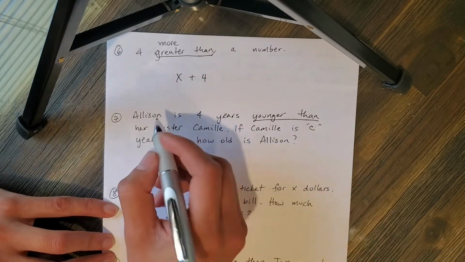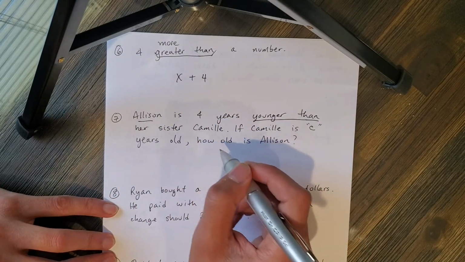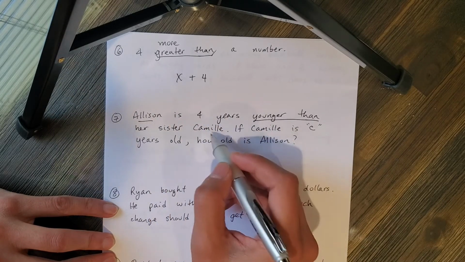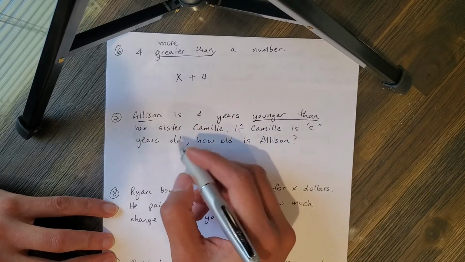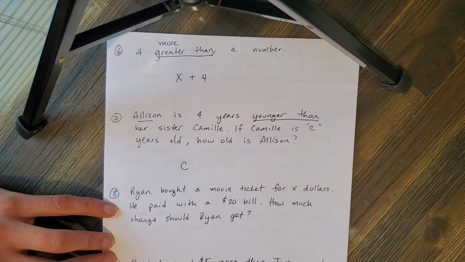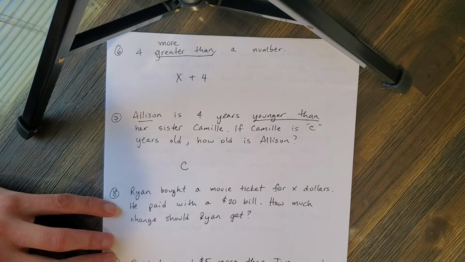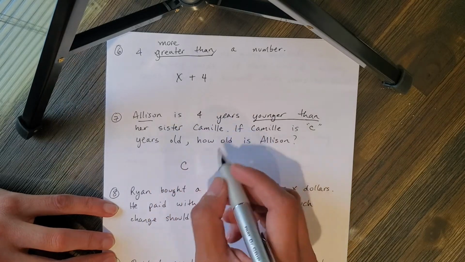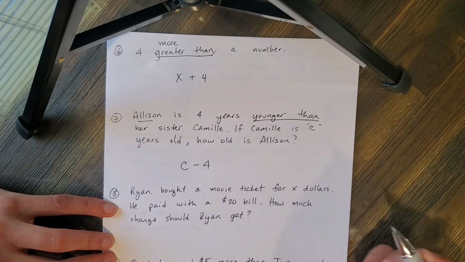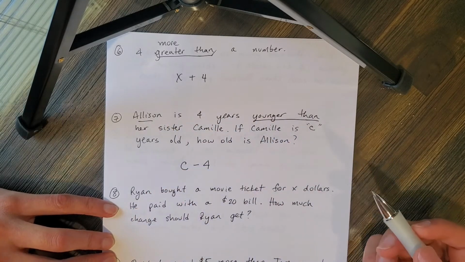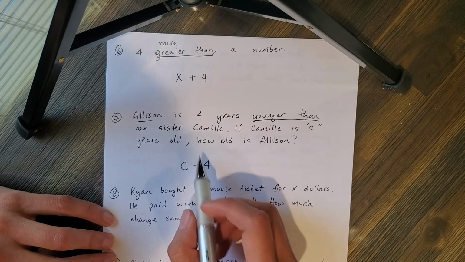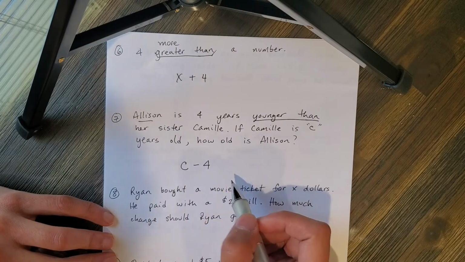Okay. So what do we know? We know Allison is younger than her sister Camille. So Allison is 4 years younger than Camille. Well, how old is Camille? Camille is C years old. So we're going to take Camille's age, which is C. And what do we do to get Allison's age? Well, we're going to go ahead and subtract 4, because Allison is 4 years younger than Camille. So Camille is older. So she's the older sister. And so to get Allison's age, just subtract 4, and there you have Allison's age.